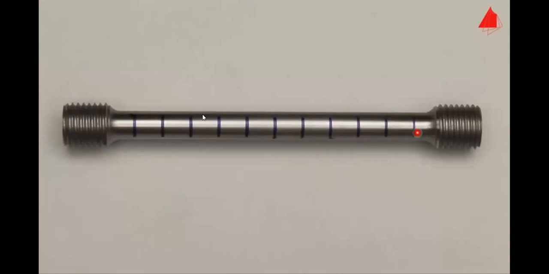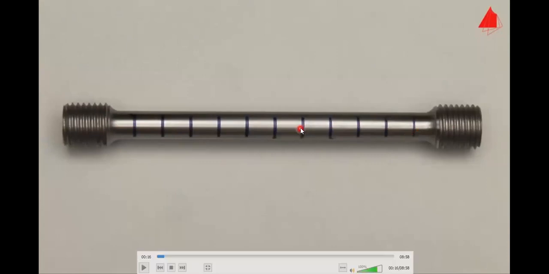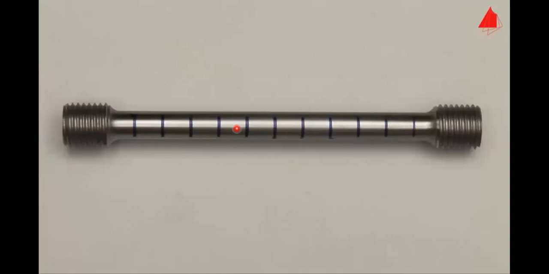Okay, it will be easy if you mark such lines on the specimen, because you can see whether the stretching is more in this region or this region or this region, that you can observe immediately after the test. Okay, so how it is done, that we'll see now.